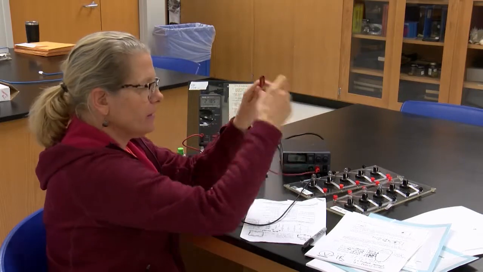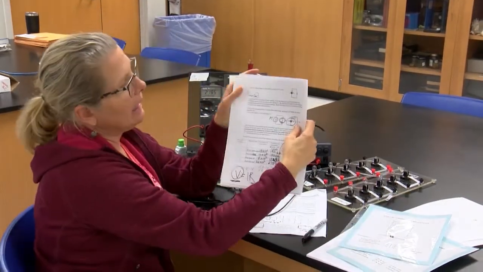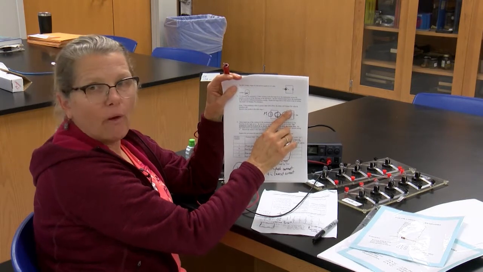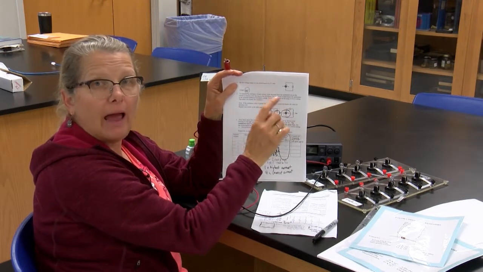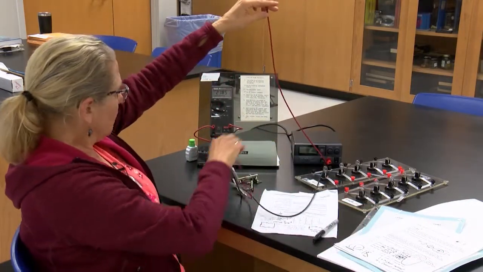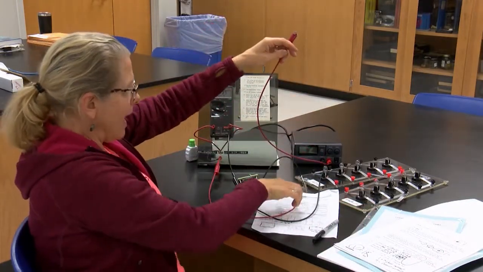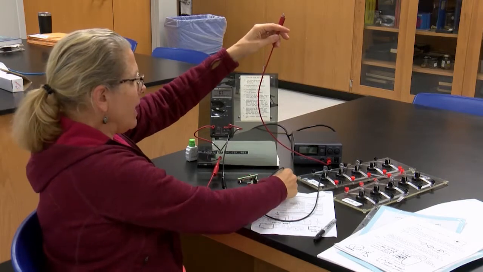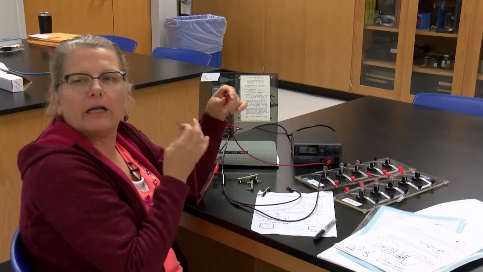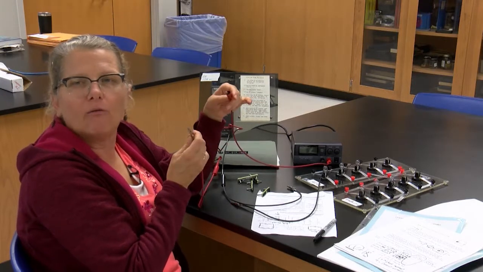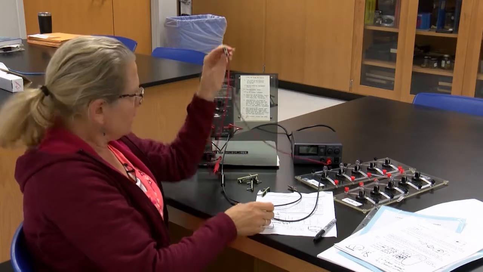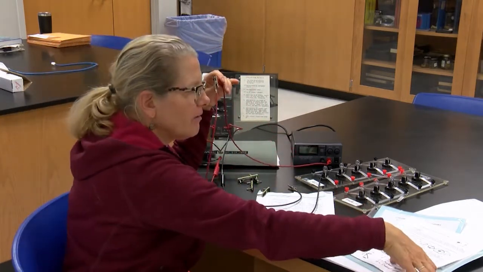So what is the red lead connected to if we follow this? The red goes to M. Okay? Red to red. See, if we don't do it this way, we're going to short things out and blow a fuse. So we're going to go red to red. Now it's going into the multimeter.